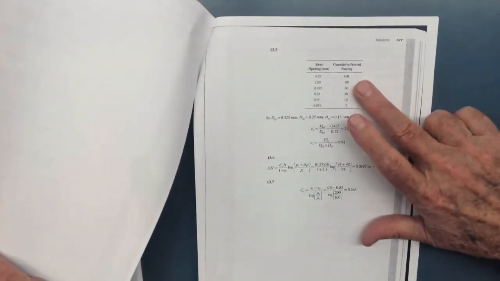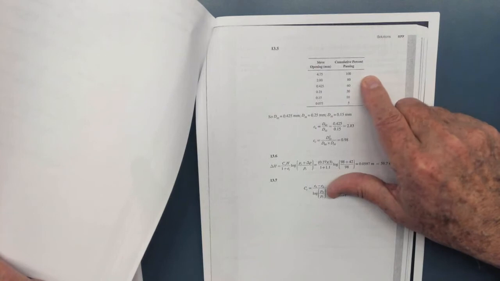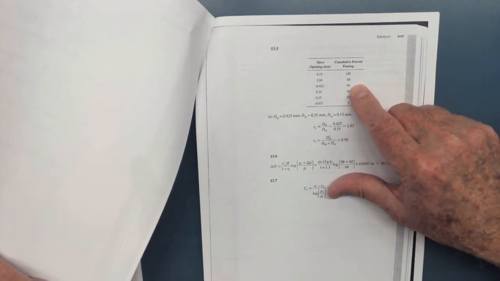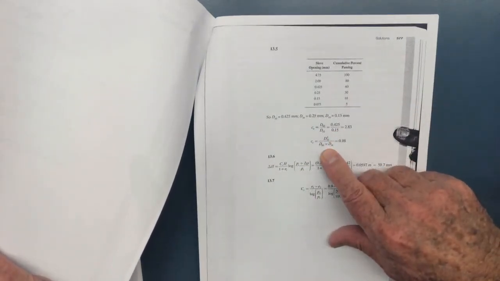That's not the right one. And what they've given you here in the solution is the right one. So I need to know the D60, the D10, and the D30. So that's it. We just plug in D60, D10. Plug in the numbers, there you go.